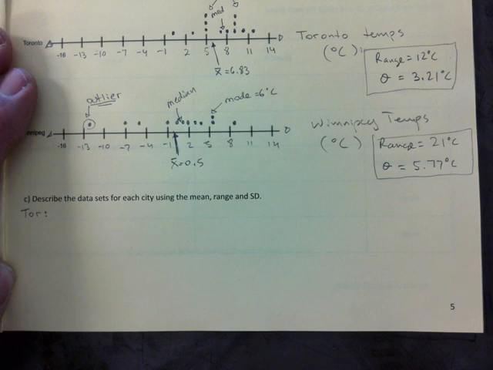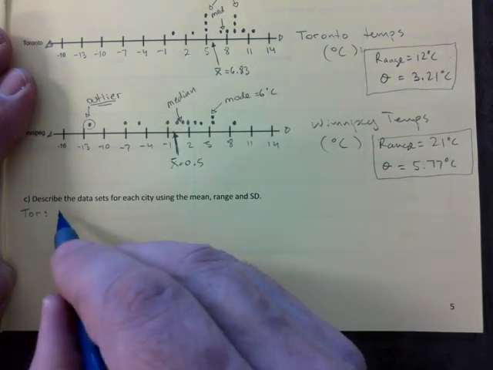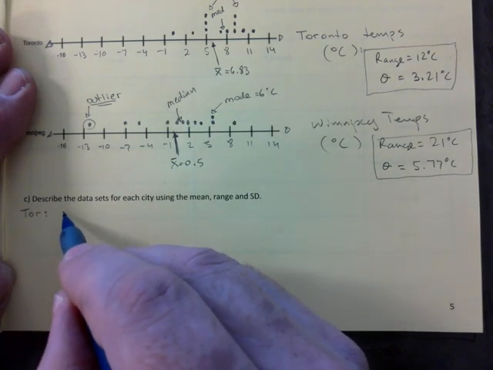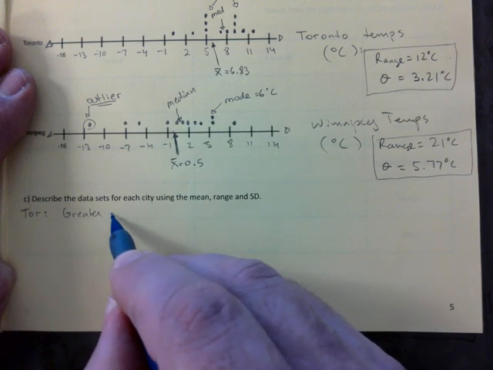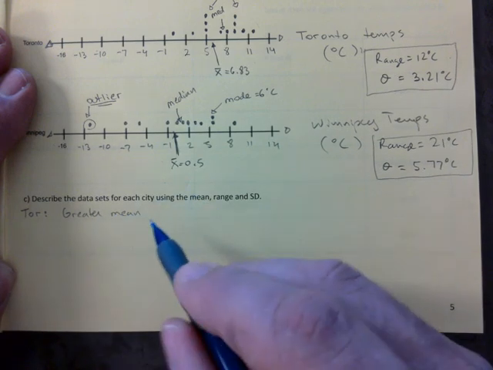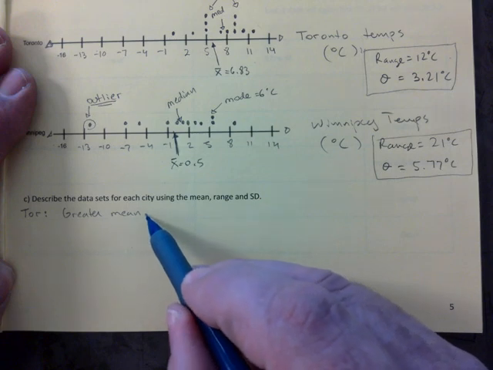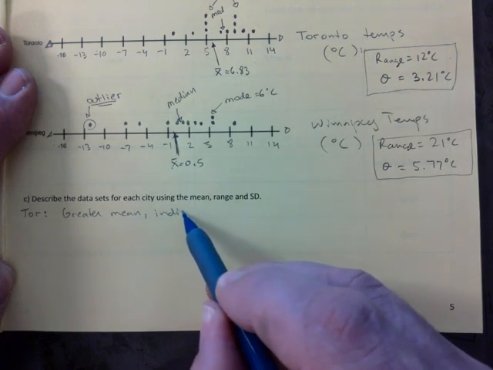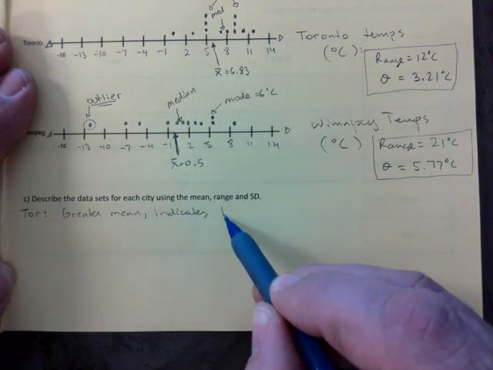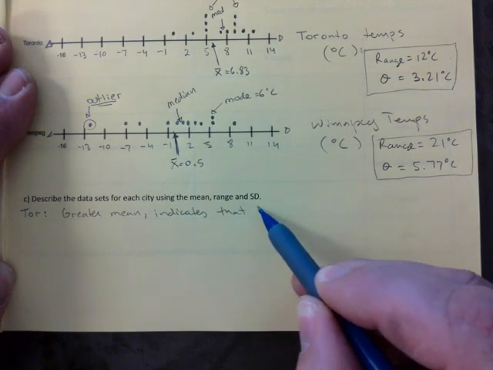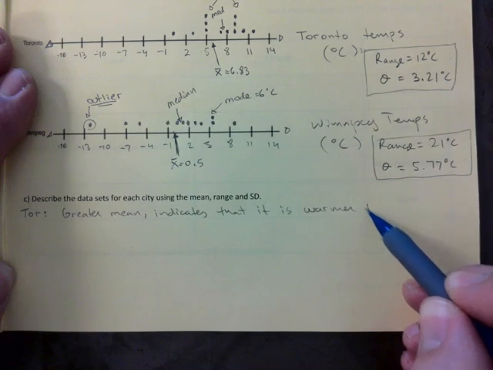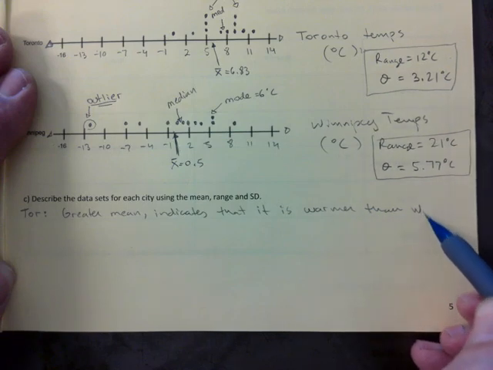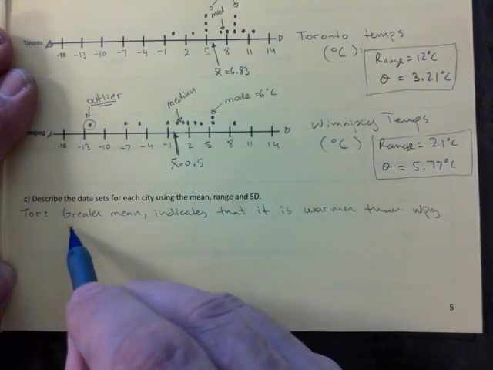Anyways, Toronto. We're going to describe both of them using the MCTs. Greater mean indicates that it is warmer than Winnipeg on average.